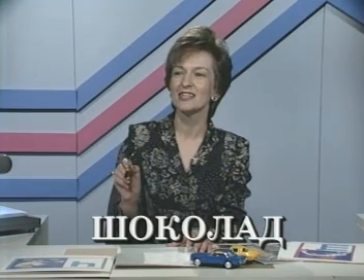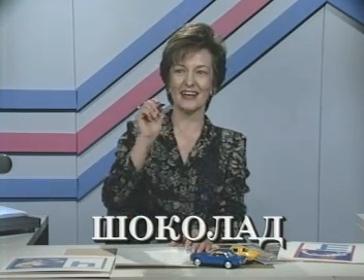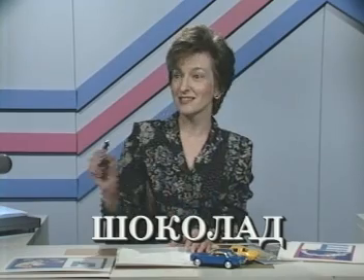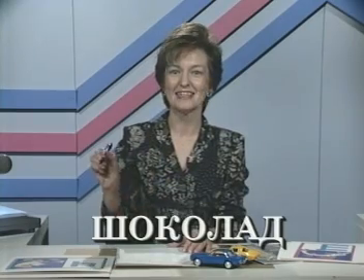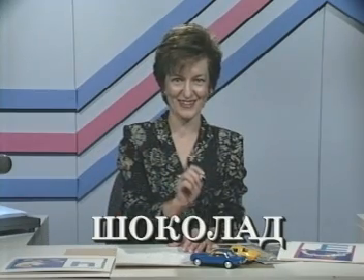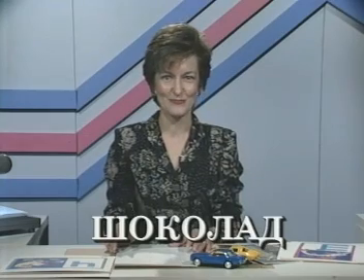And look at this word. This is something that you probably like very much. Шоколад. Starts with the letter sh. Шоколад. And that means chocolate. Шоколад. And Russian chocolate is very good.